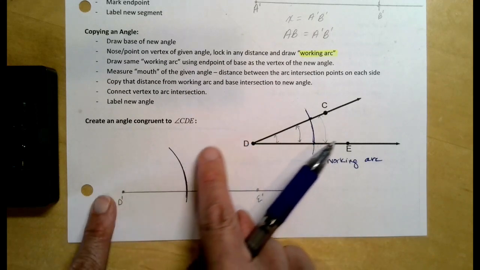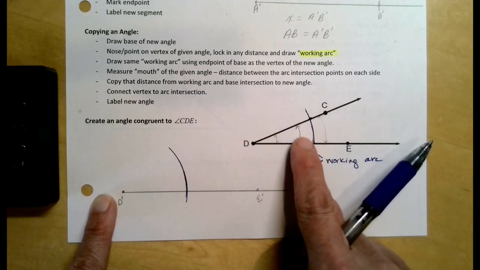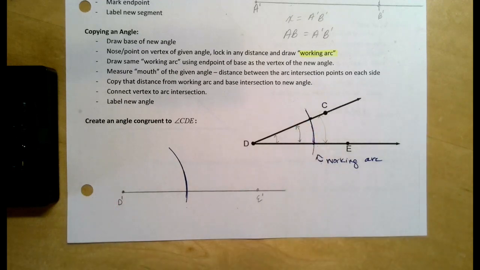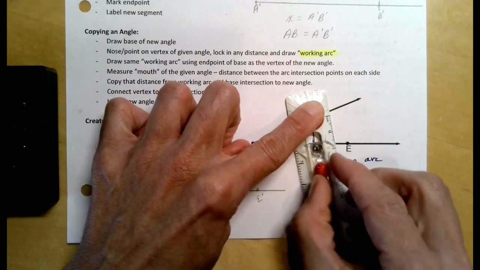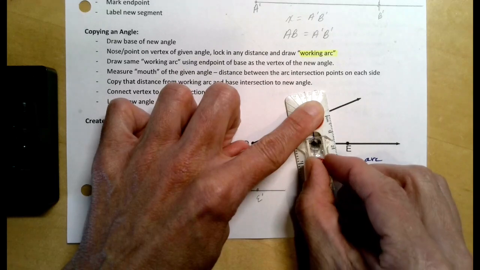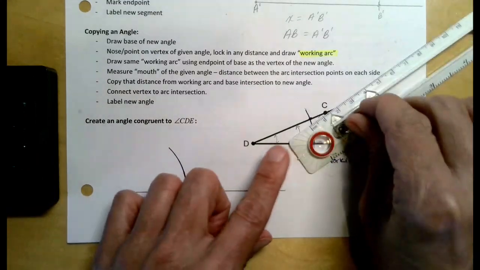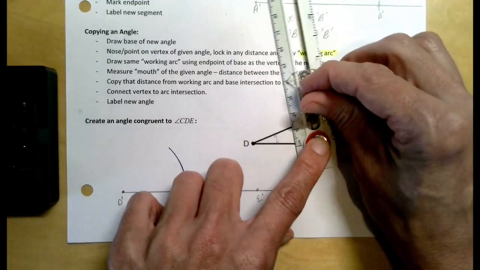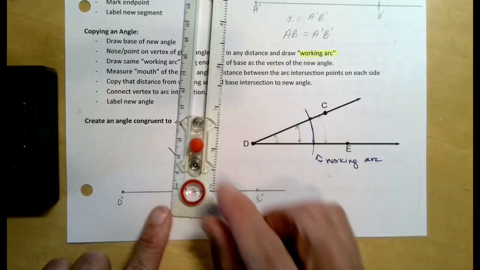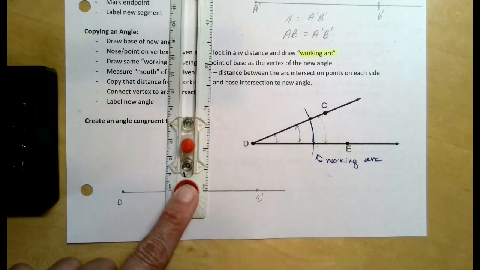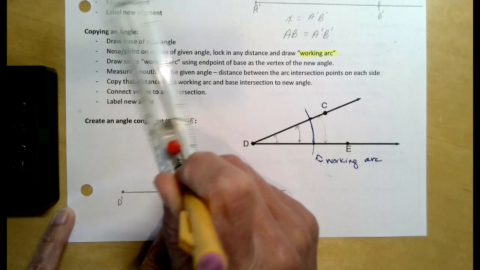Now I need to know where to draw this other side of my angle so that the degrees, the space between the sides of my angle, is the same. So I'm going to take my compass and measure how far open the mouth is at the place of my working arc. I'm going to put my nose here. You can see where I have measured that. I'm going to put my nose on my new angle, and I'm going to mark where that distance occurred.